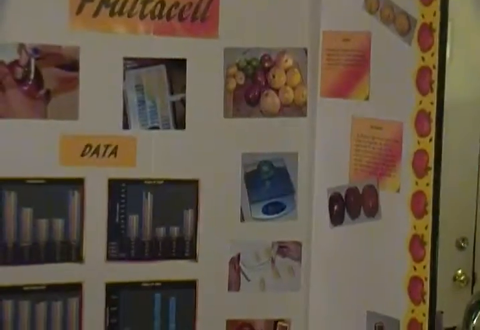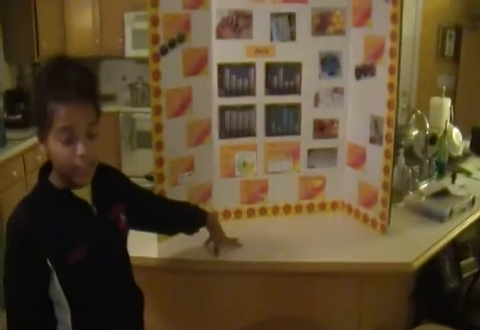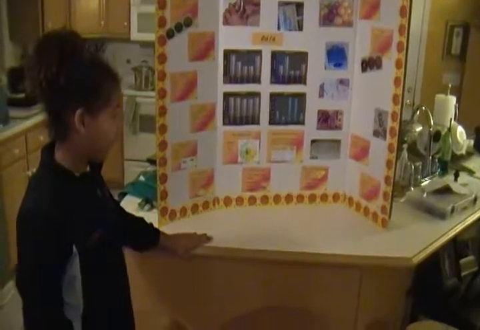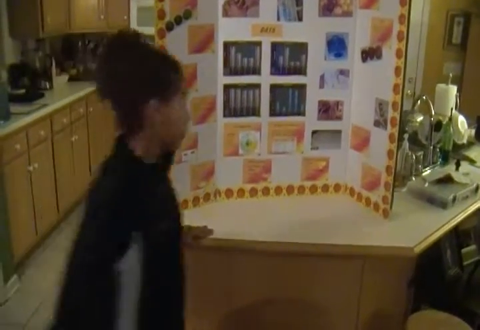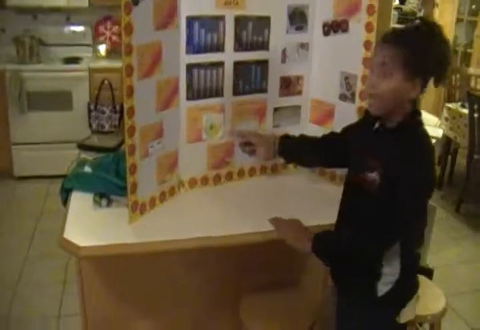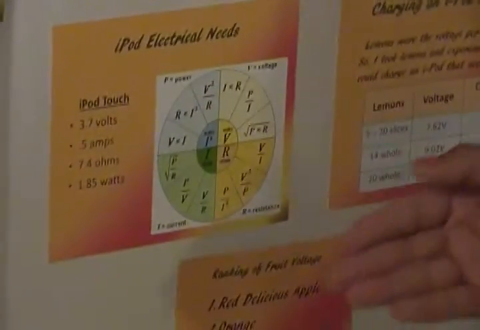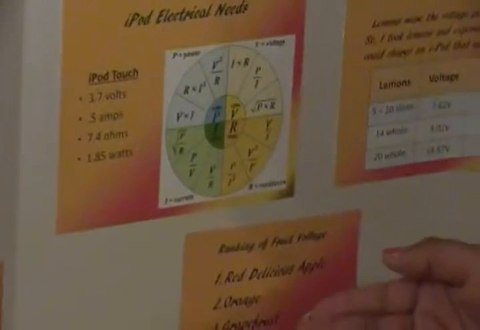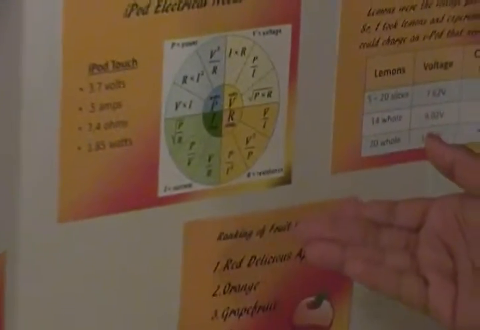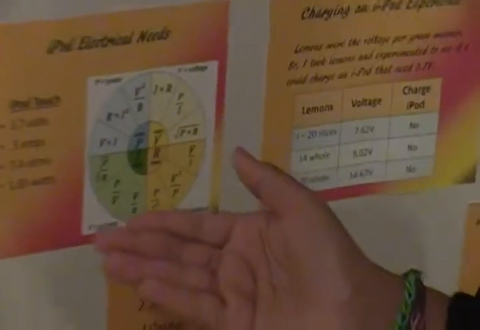I weighed the fruits, like I said, to find my voltage per gram. I took my average weights and divided it by my average volts in order to get my voltage per gram. And these are my iPod electrical needs. My iPod needed 3.7 volts, 0.5 amps, 7.5 ohms, and 1.85 watts.